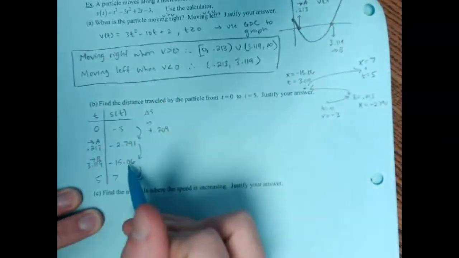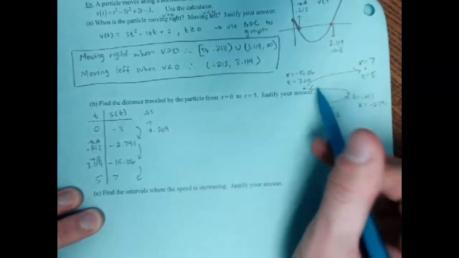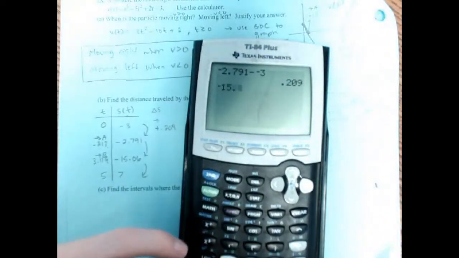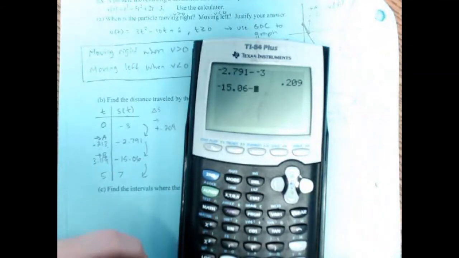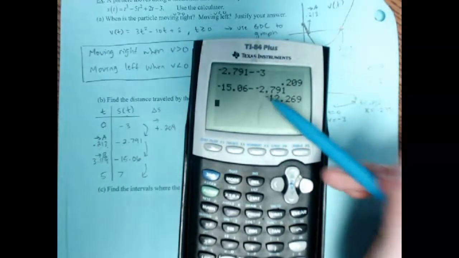Then let's take this minus this, and that's going to tell me the distance of this second leg. So -15.06 minus -2.791. So it looks like it went 12.269. There's no units on this, so just -12.269 to the left. Again, the negative means left.